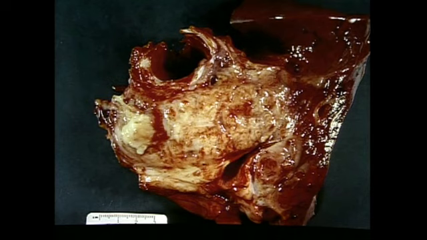This is lung from a Przewalski's horse. Remember I showed you the liver earlier, had coccidioides immitis infection. You want to be thinking the same thing when you see a lesion like this in the lung. Large pyogranulomatous inflammatory lesion, think coccidioides immitis.